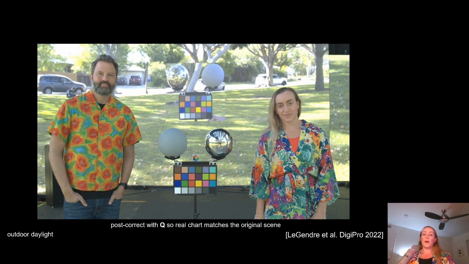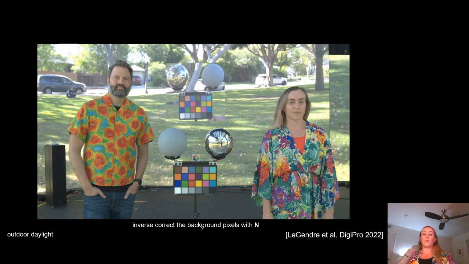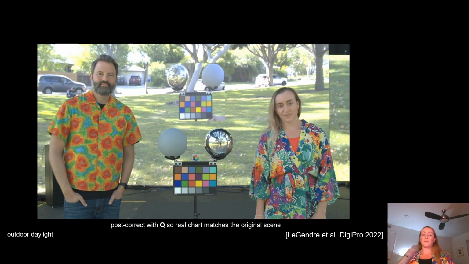In the next stage of our process, we're going to now post-correct the shot with matrix Q. And now the idea is that the real color chart should match the original scene. And if I flip between this and the non-corrected version, you can see a large color difference. Now, next, we're going to inverse correct the background pixels with our matrix N, as in norm. And if I flip between this and the previous one, you can see the background changes slightly.